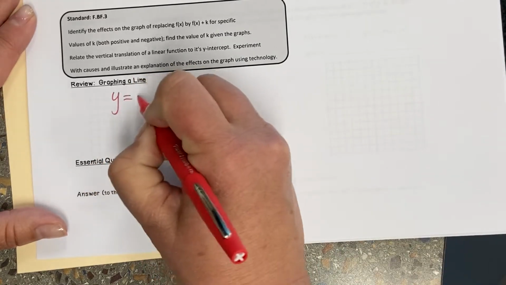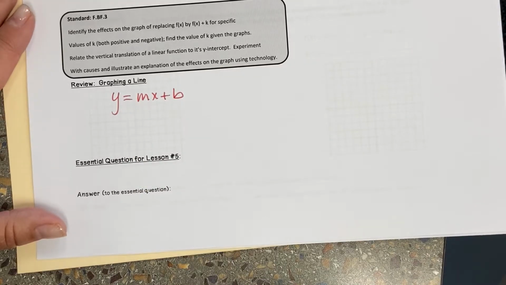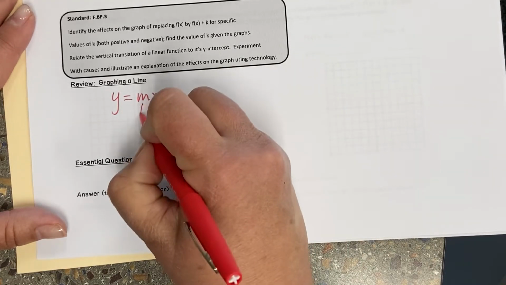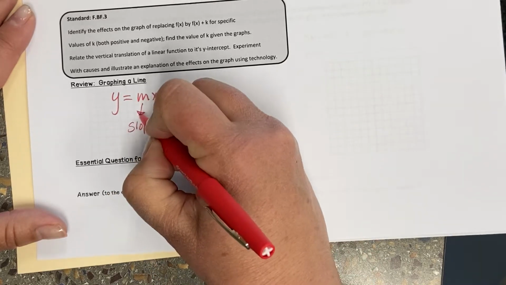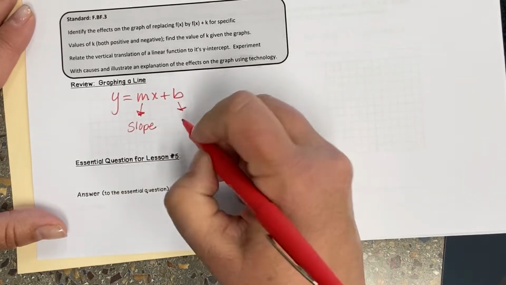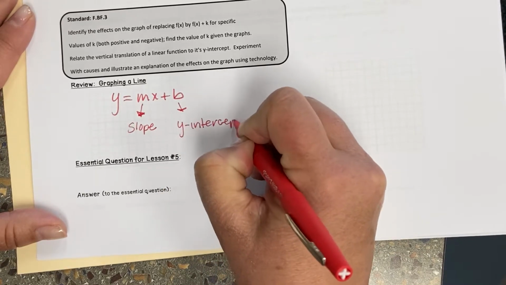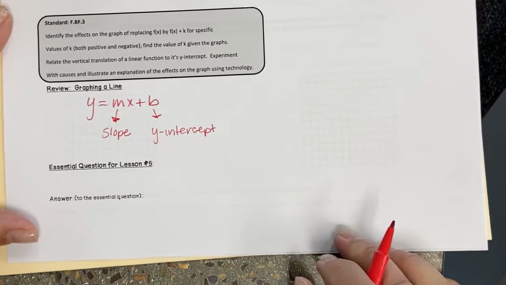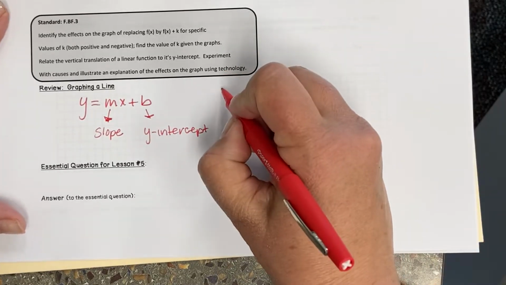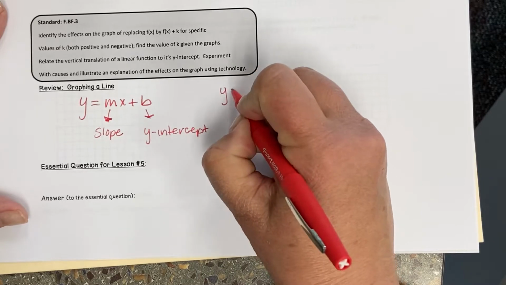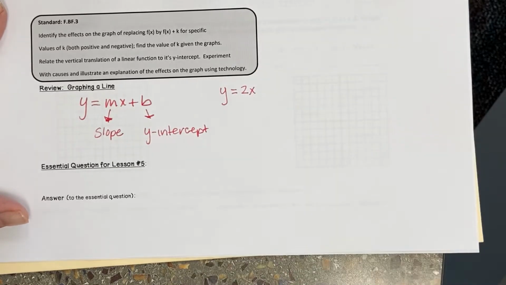So y equals mx plus b, that you learned in 8th grade. This is your slope. This is your y-intercept. But sometimes they leave stuff out. For example, what if I have y equals 2x and I don't have anything there?